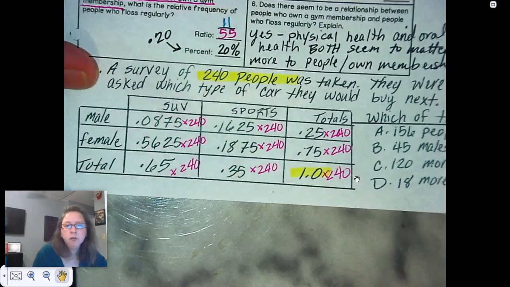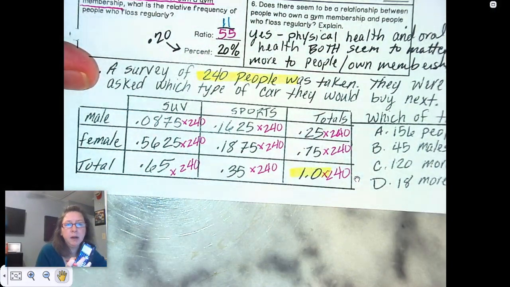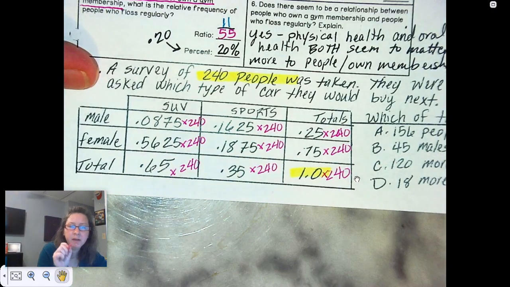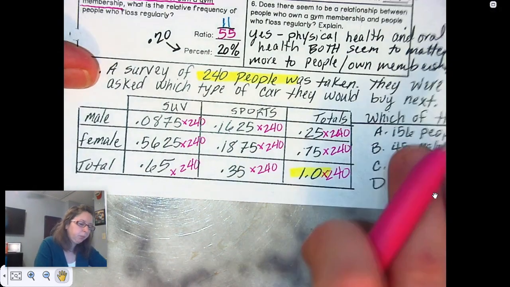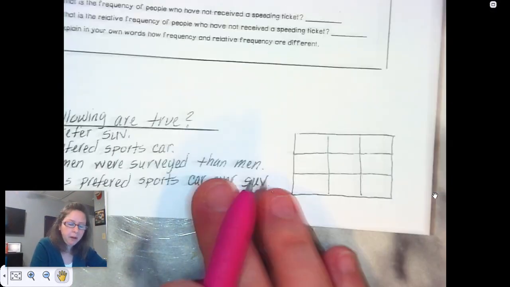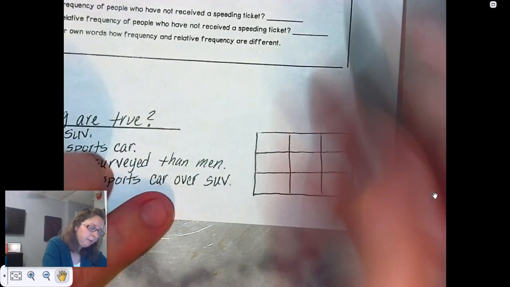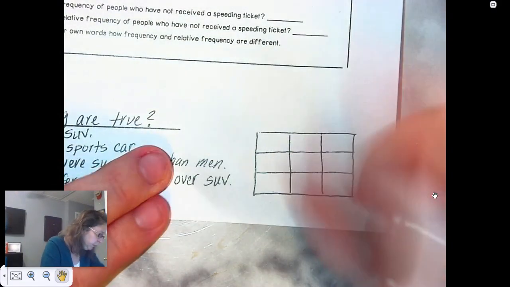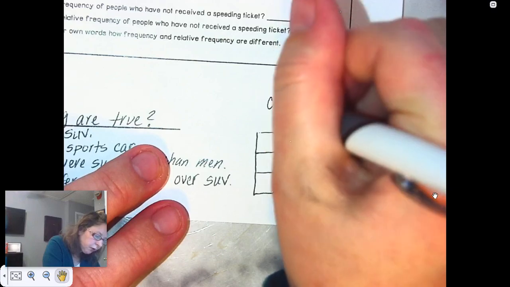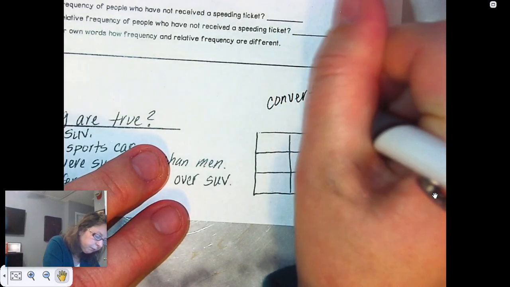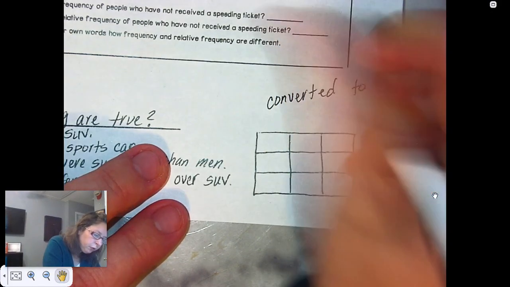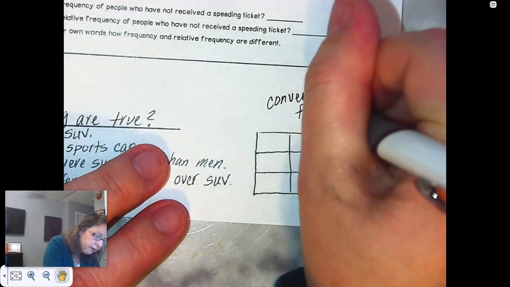I'm going to use my calculator and multiply every one of these percentages or decimals by 240. Then I'm going to come out to the right-hand side of my paper and fill in this frequency table, converted to frequencies.